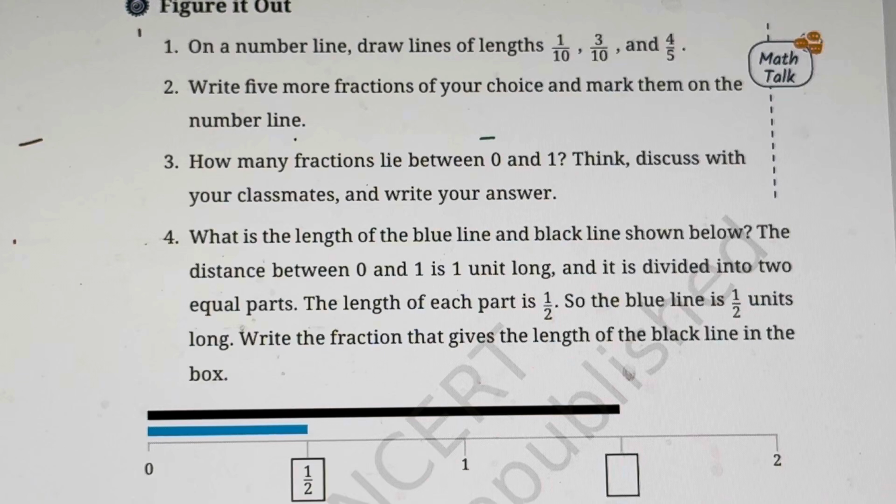Only 4 fractions were there: 1 upon 5, 2 upon 5, 3 upon 5, 4 upon 5. But if your friend has chosen 1 upon 7, 2 upon 7, 3 upon 7, then he will say 6 fractions lie between them. So it depends on how many parts you are dividing 0 and 1 into. That many fractions you can have between 0 and 1.